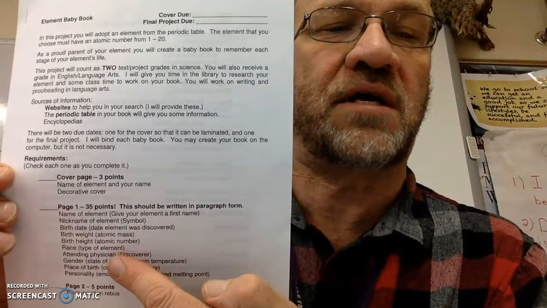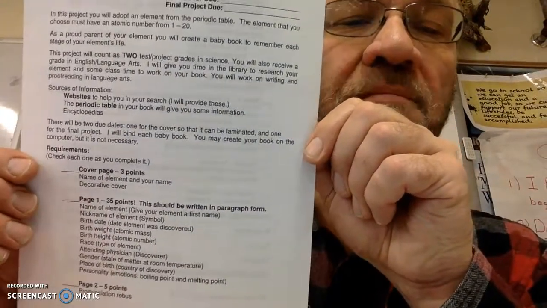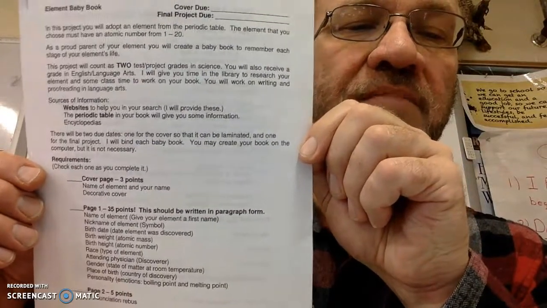The birth date is the year it was discovered. You can just make up a month and a day if you want. And the year it was discovered is on the internet somewhere for you to find. And these other things too. So you're pretending to talk about the baby's weight, height, race, doctor, who the doctor was, the gender, place of birth, personality, and so on, right? So you would do that. You would make a paragraph like that.